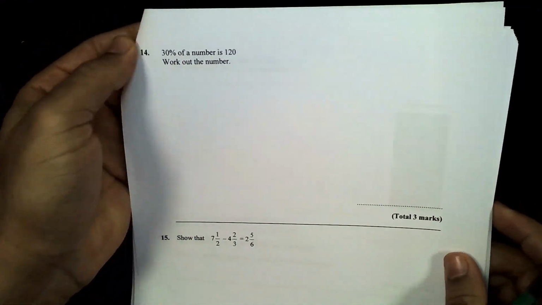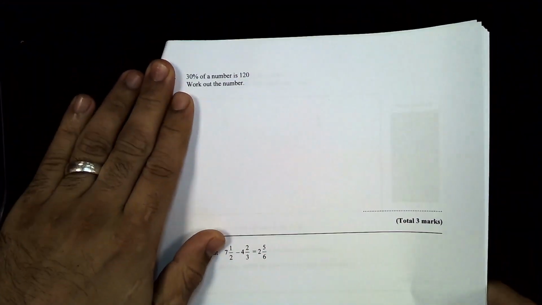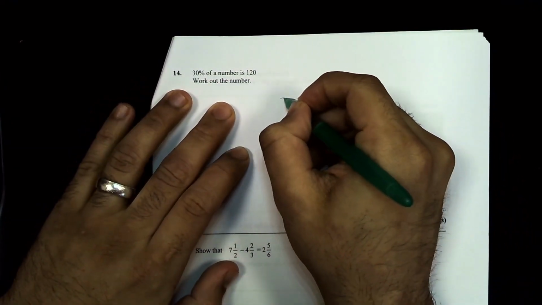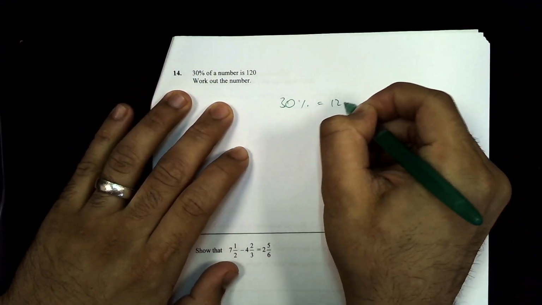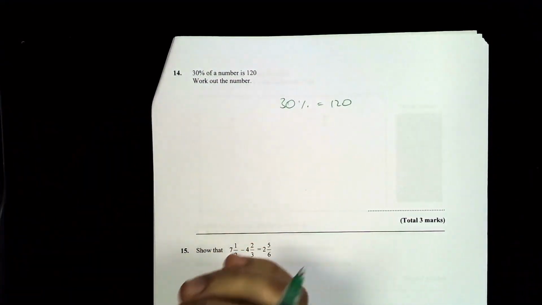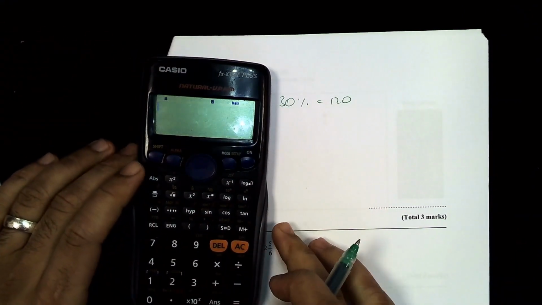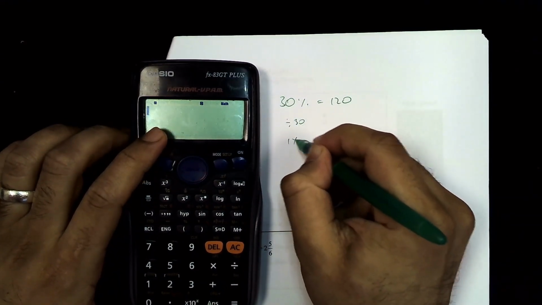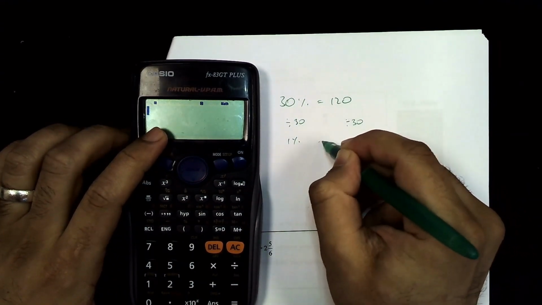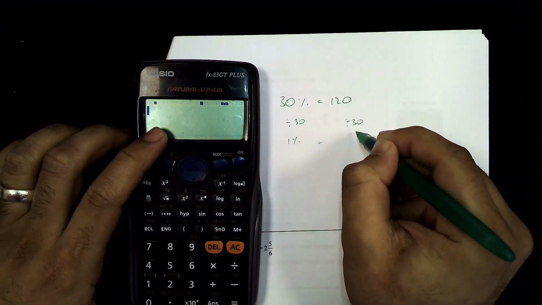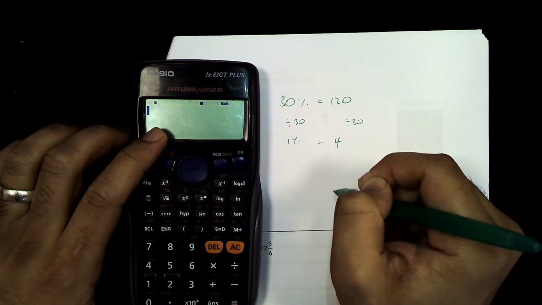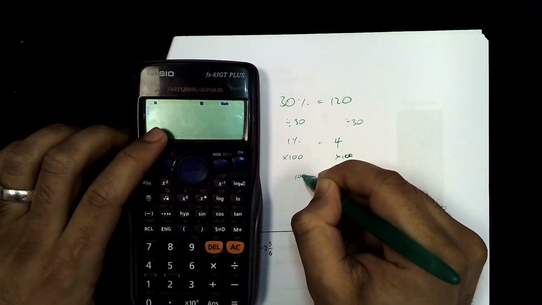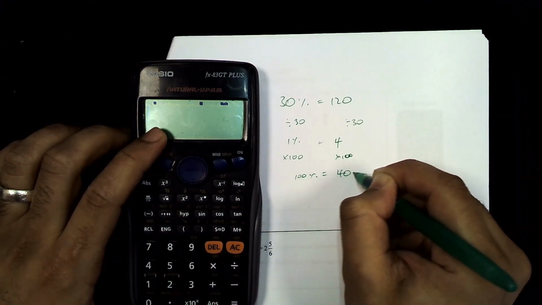Next. Question 14. 30% of something is 120. Work out the number. Well, if 30% is equal to 120, how can I turn the 30 back into 120? There are a few different ways, guys. You can divide by 30 to get 1%. What's 120 divided by 30? 4. And then times by 100, and that will give me 100%. So the full number is 400.